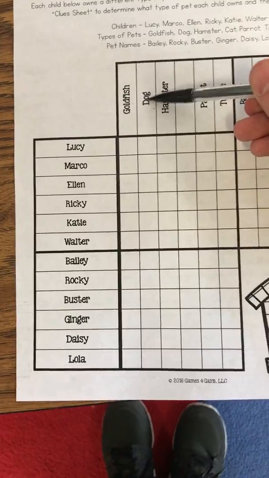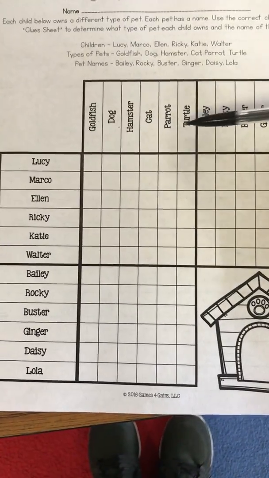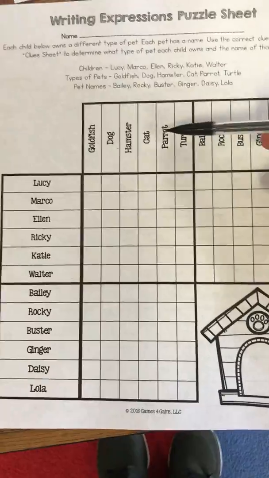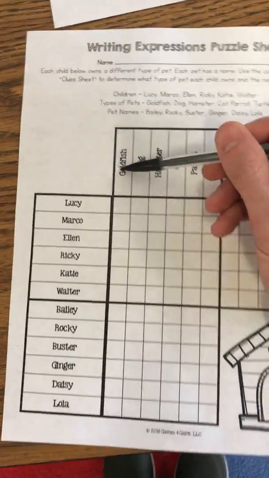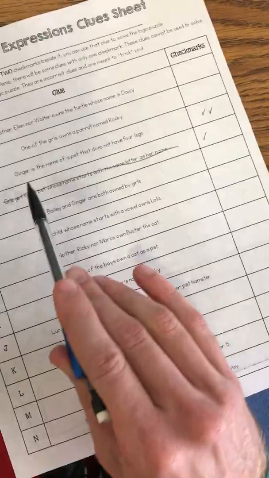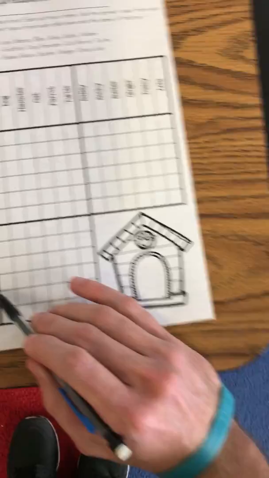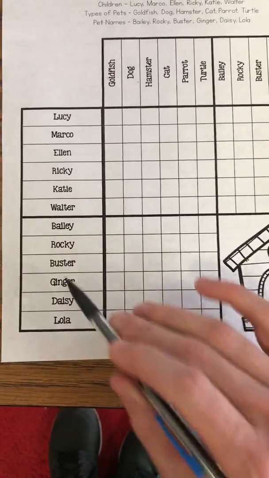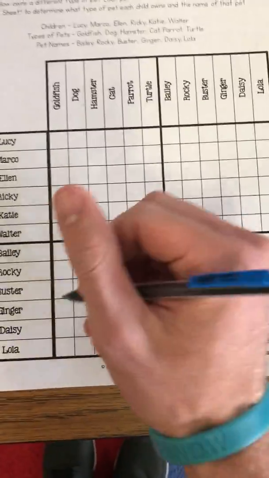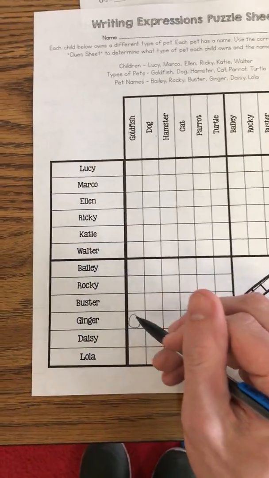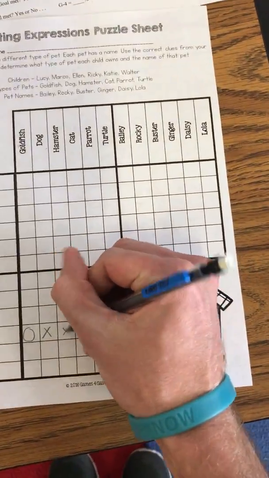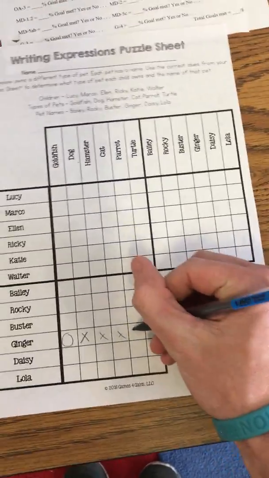Well, I know that dogs have 4 legs, I know that hamsters have 4 legs, cats have 4 legs, parrots have 2, turtles have 4, goldfish don't have any legs. So the clue says Ginger is the name of a pet that does not have 4 legs. So that means down here, I'm going to go ahead by the names of the pets because these are all the pet names, right? I know that Ginger could be goldfish. So I'm gonna leave that open with a circle, meaning that could be my answer. Ginger can't be the name of a dog. Ginger can't be the name of a hamster or a cat. It could be the name of a parrot, and it can't be the name of a turtle, right?